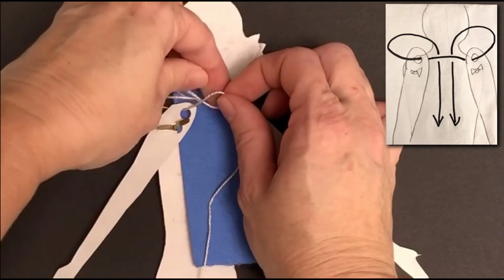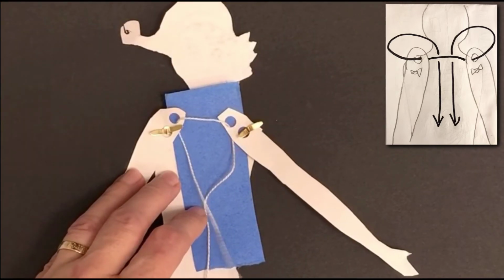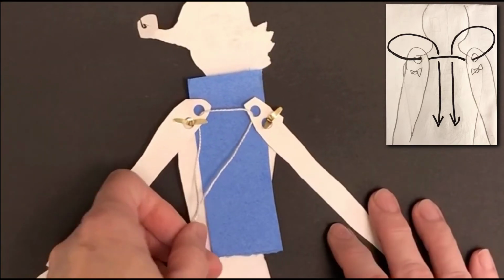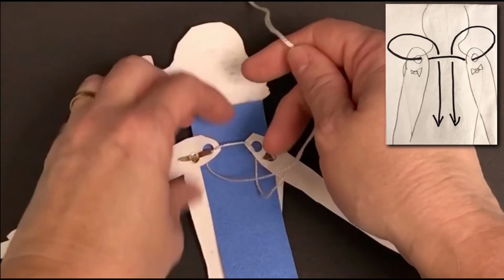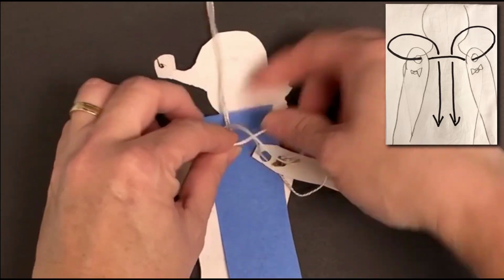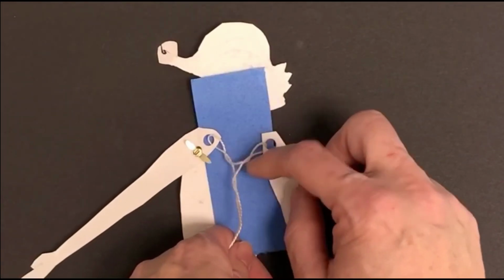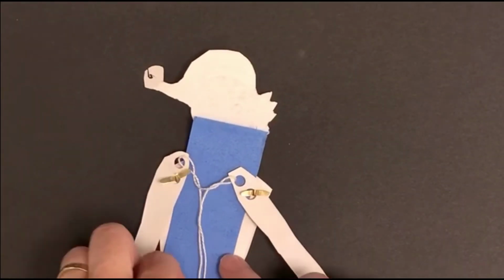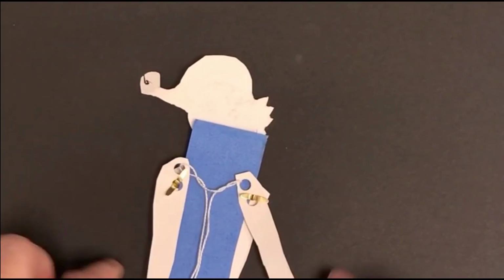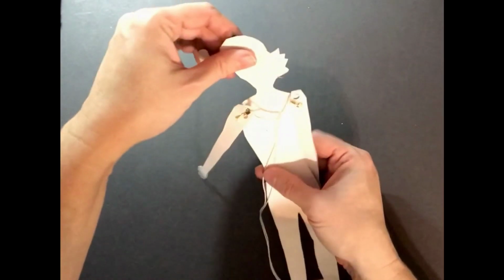And I'm gonna do the same thing here. And then I'm gonna take both of these strings and I'm gonna go back underneath that one there. So I'm gonna take both of them, go underneath it. And that usually makes a pretty good connection. You could go underneath it one more time, but as you can see, they have no problem being pulled now in unison. And we are done with this part. There we go, excellent. Now, really our pull toy mechanism is done.